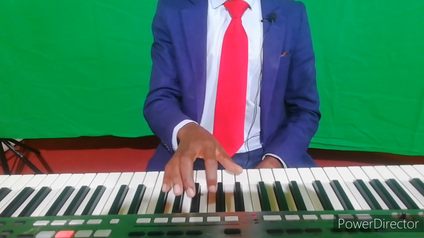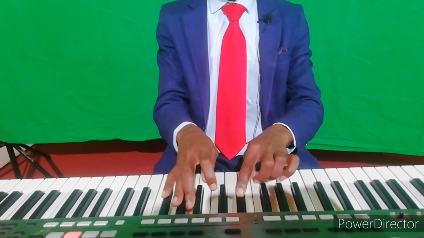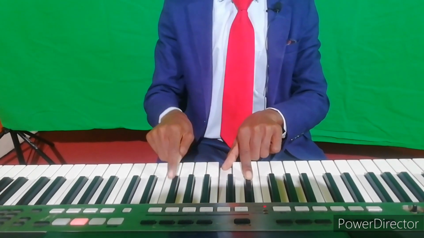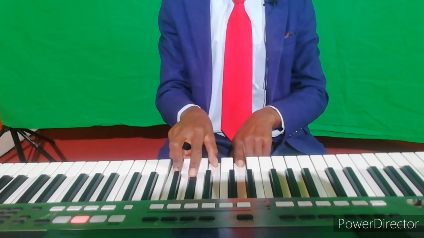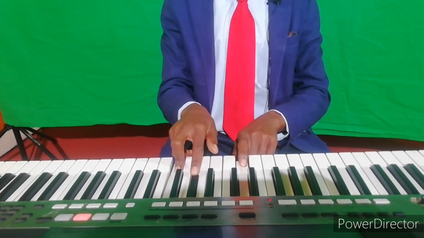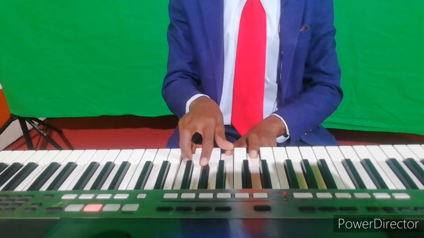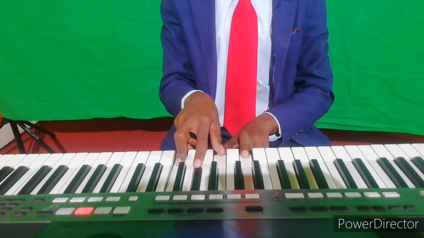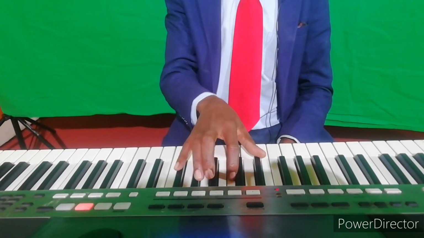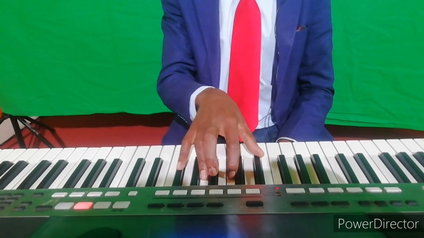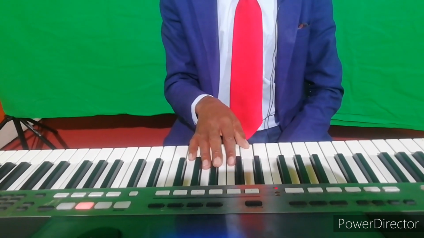If I move to C sharp diminished, it will cover the C sharp diminished, E diminished, G diminished, and the B flat diminished. And if I do the D diminished, it will cover the D diminished, F diminished 7th, A flat diminished 7th, and B diminished 7th. Therefore, if I master these 3 diminished 7ths, I will have played all 12 diminished 7ths on the piano.